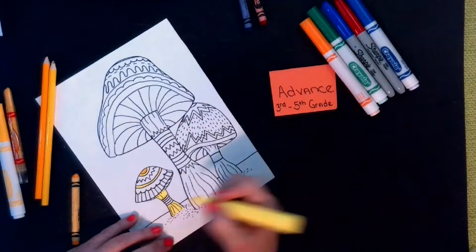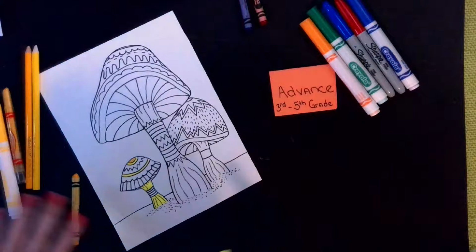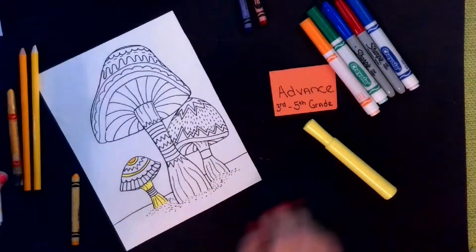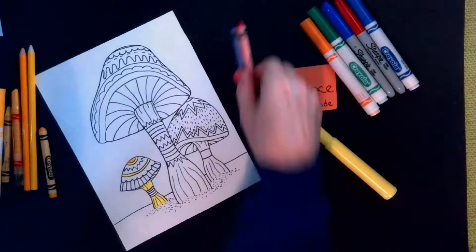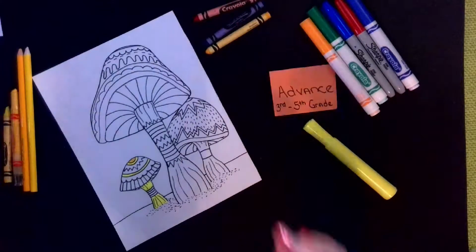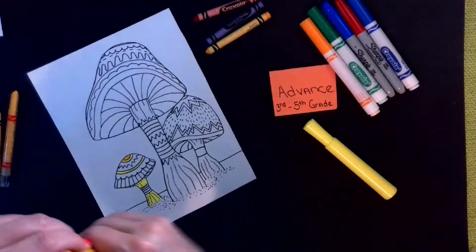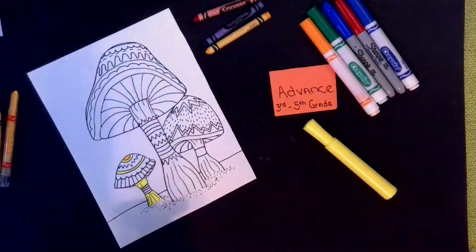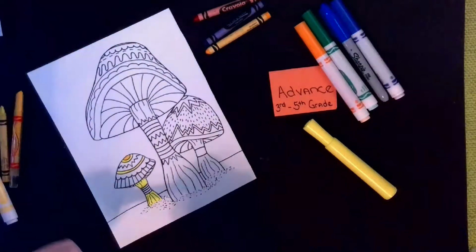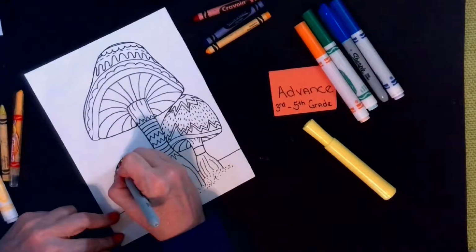Or you can mix it up. If you don't have a whole lot of variety of yellows, then not a problem. You can simply stick with your red, yellows, and blues, be it crayons, colored pencils, again, whatever you happen to have. And you can change it up.